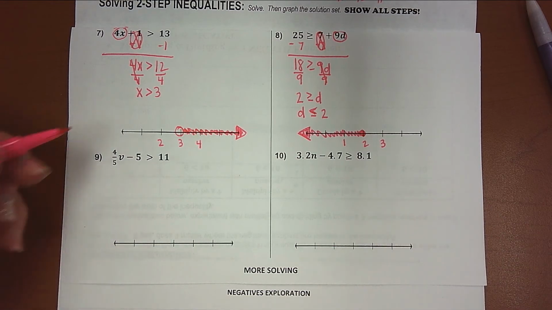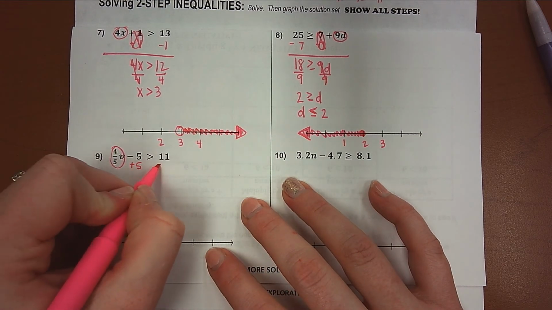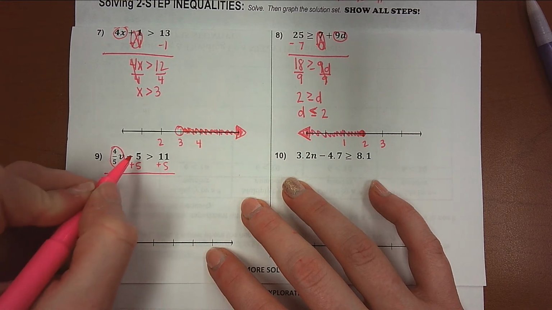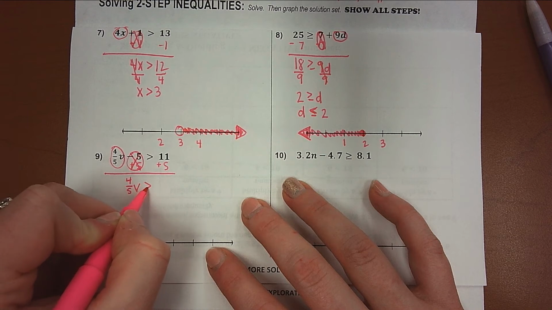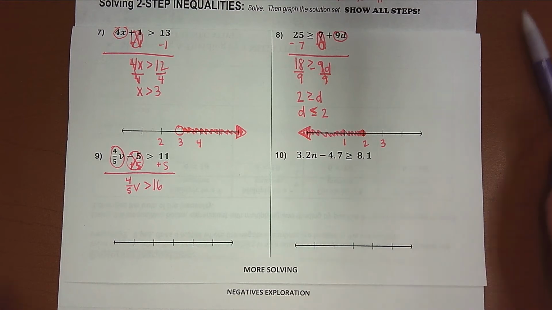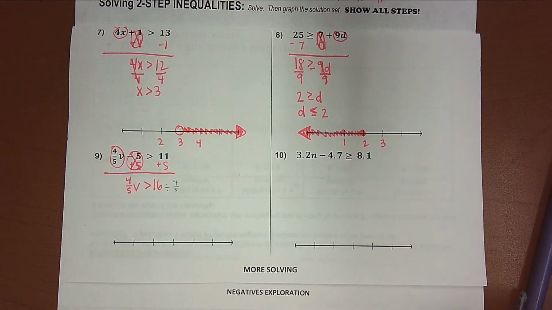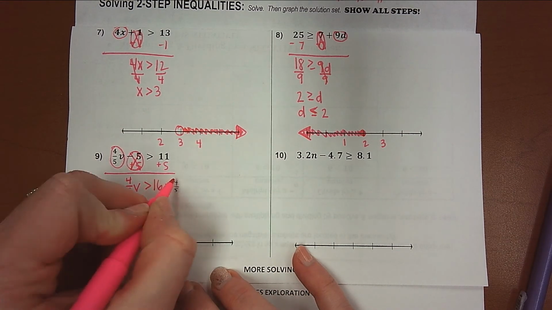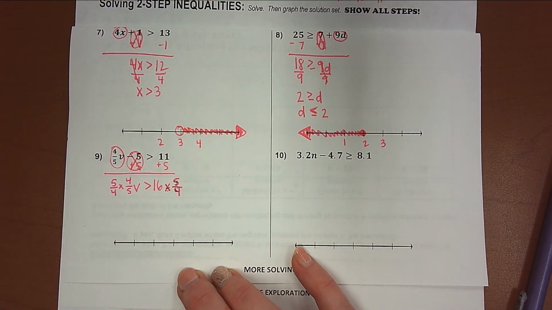On example number 9, again, we're going to isolate the term with the variable by using inverse operations. The inverse of subtracting is adding 5, and if I do it to one side, then I have to do it to the other. Negative 5 and positive 5 make 0, so I have 4/5 v is greater than 16. The inverse of multiplying by 4/5 is dividing by 4/5. When you divide by a fraction, our rule was keep, change, flip, and so we end up multiplying by the reciprocal. So if you just want to jump right to that step where we multiply by the reciprocal, that's okay.